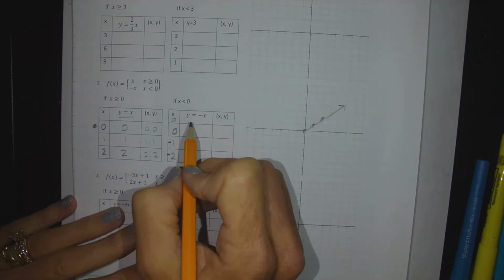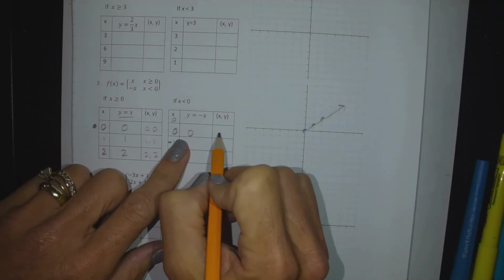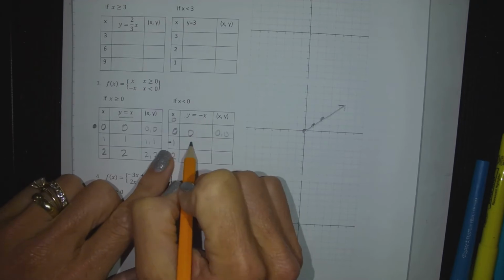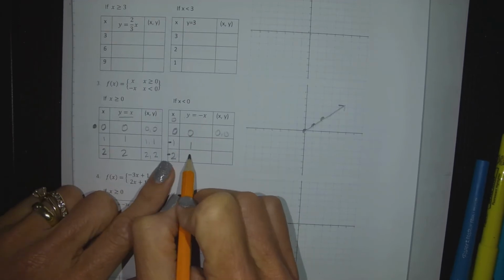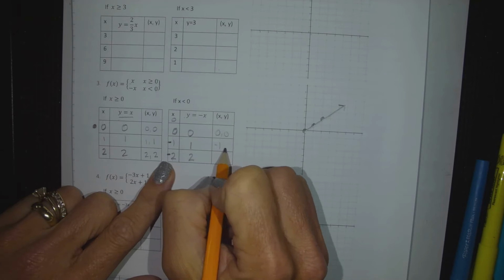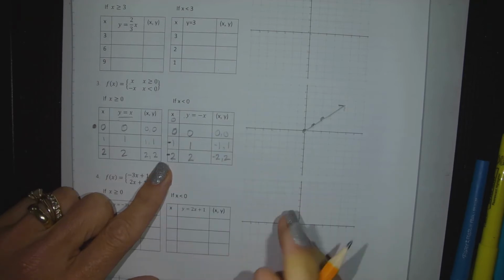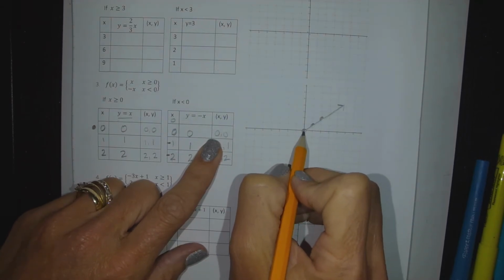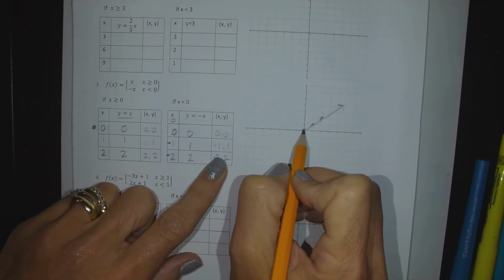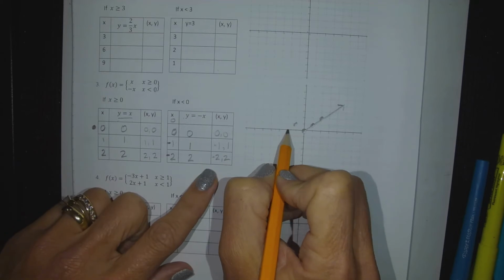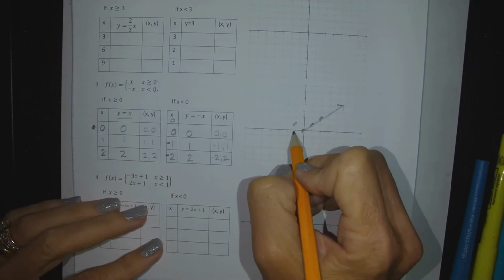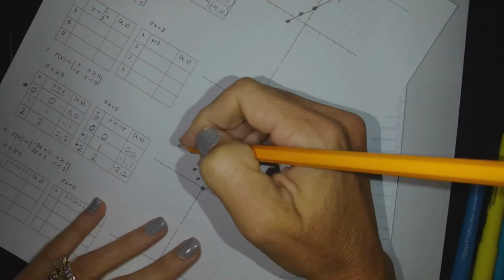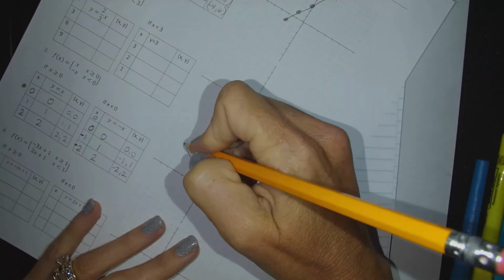Okay? So now it's going to be 0 because there's no such thing as -0. Here, the opposite of -1 is 1. The opposite of -2 is simply 2. So -1, 1, -2, 2. Okay? All right, so now we have the origin. Again, it's already closed, so we're clear on that. Okay, so basically, here is our graph.